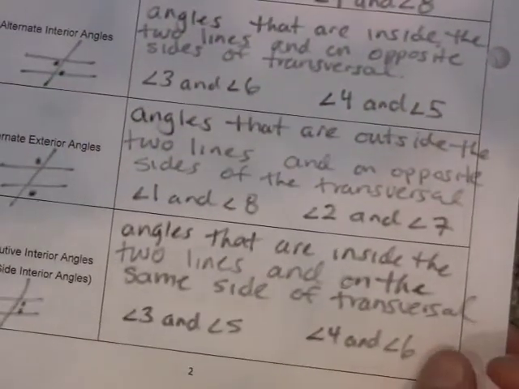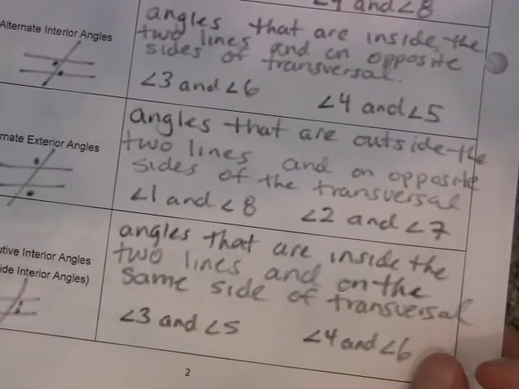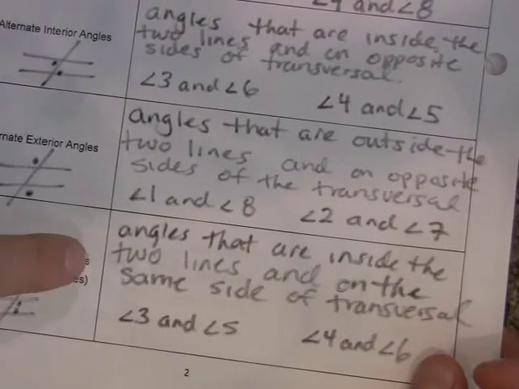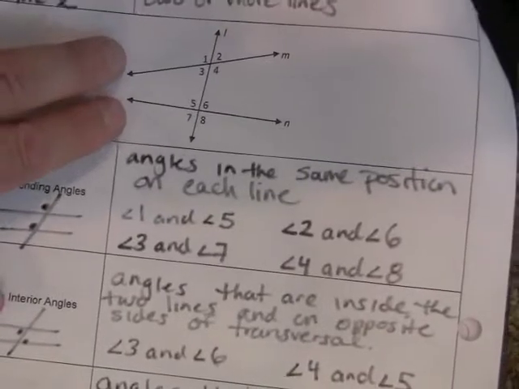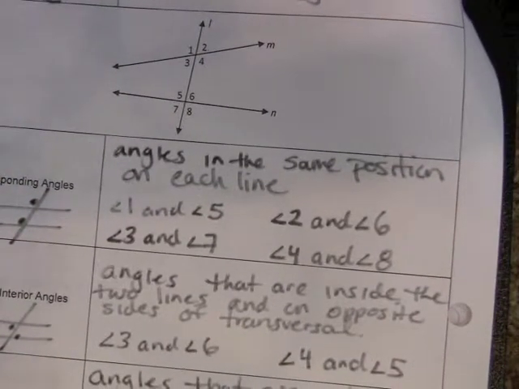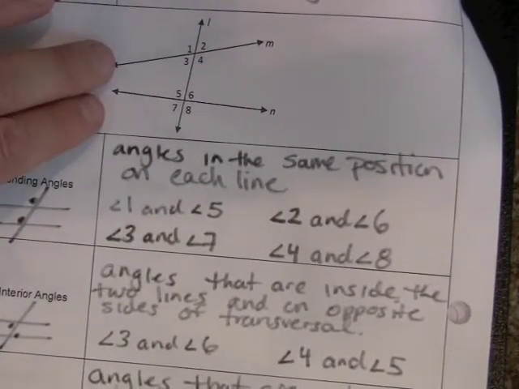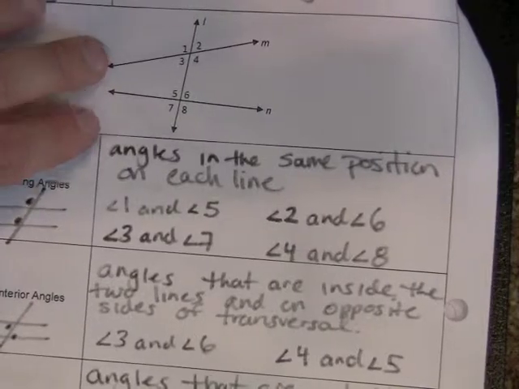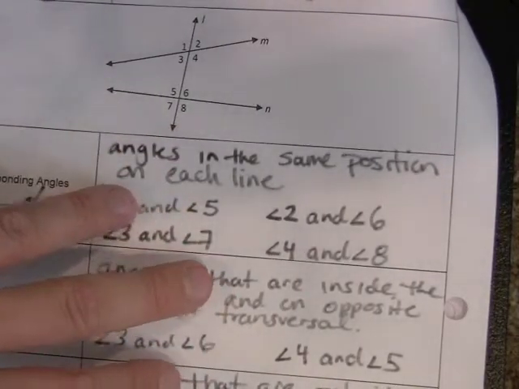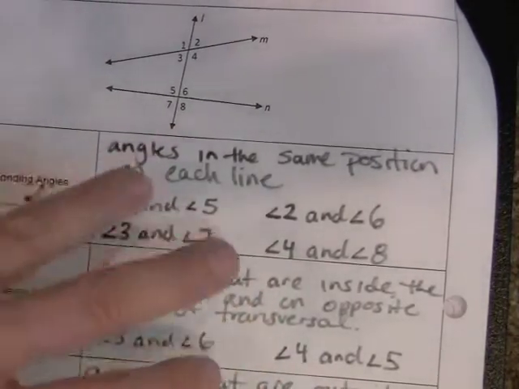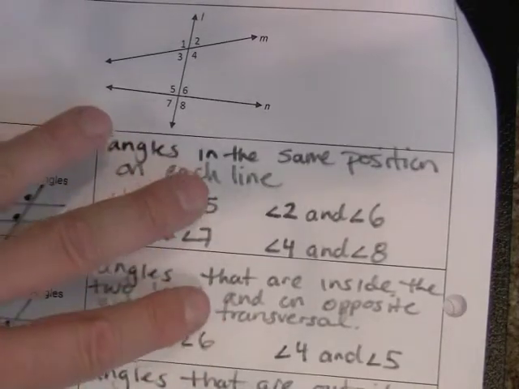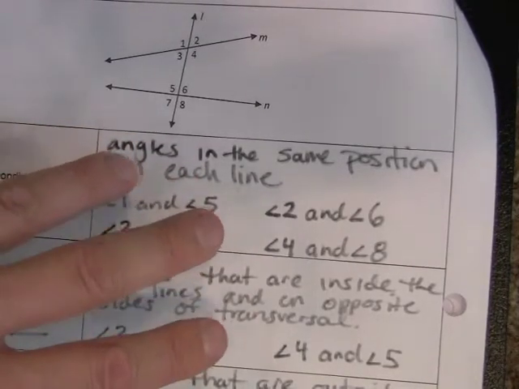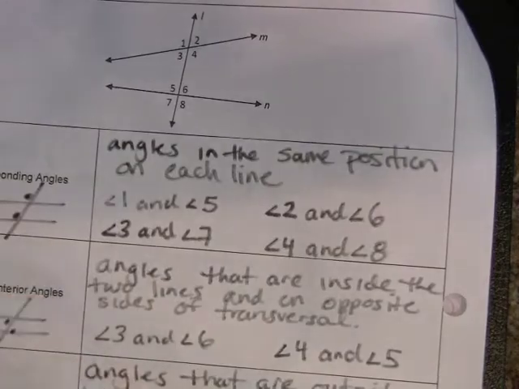The last one, consecutive interior, we learned that those need to be supplementary to make these lines parallel. And if they're not supplementary, then these lines will not be parallel. But we'll dive more into that in the next lesson. Now we just want to make sure you understand the naming of the different angle relationships.